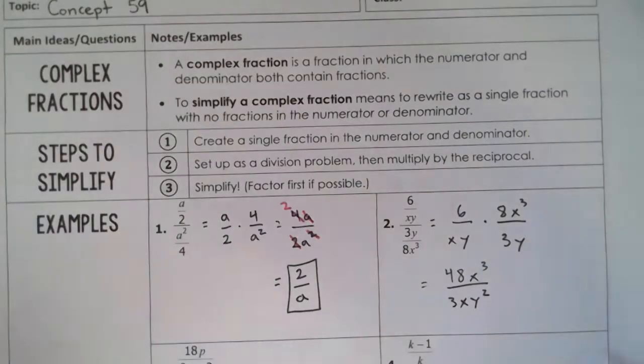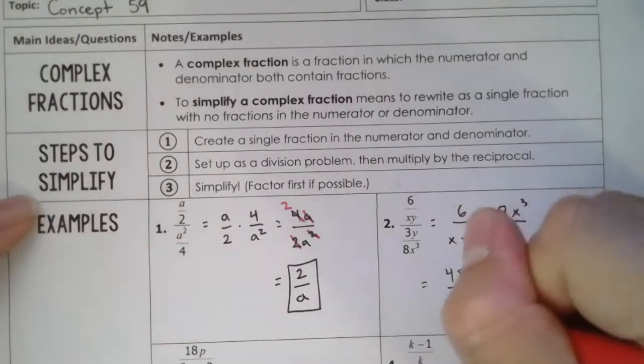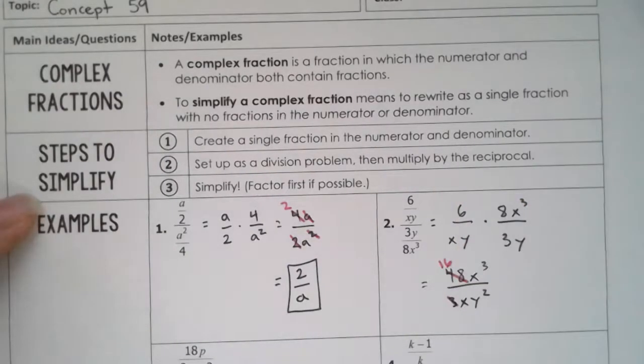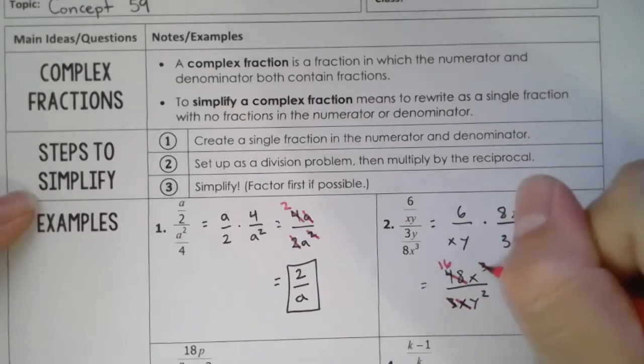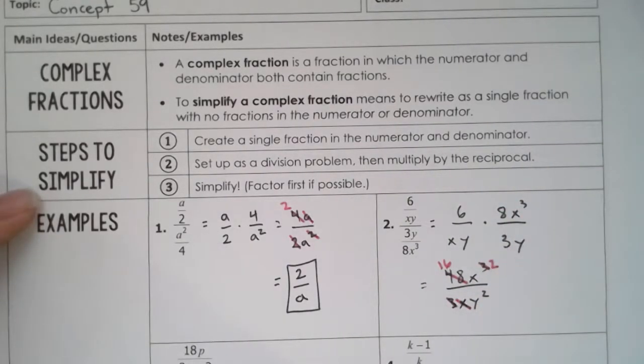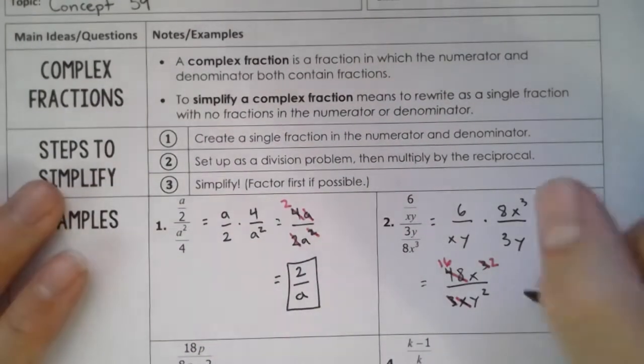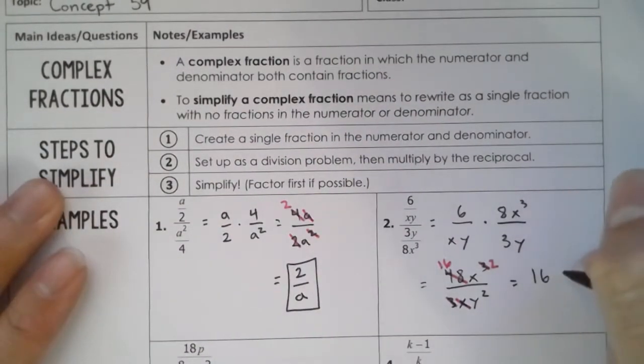Now 3 goes into 48 16 times, so that becomes 16, and the x will cancel one of these out, so I get x squared in the numerator, and the y squared, I can't do anything with it. So my final answer would be 16x squared over y squared.